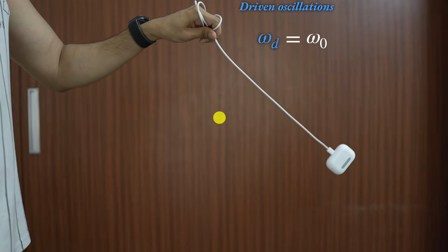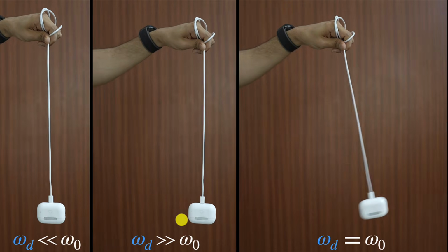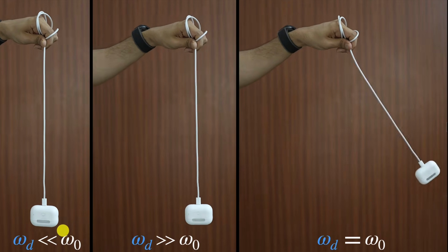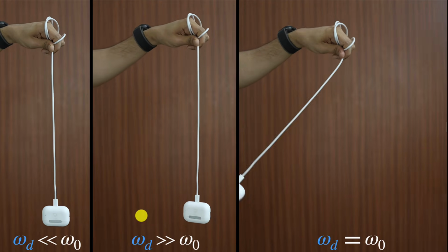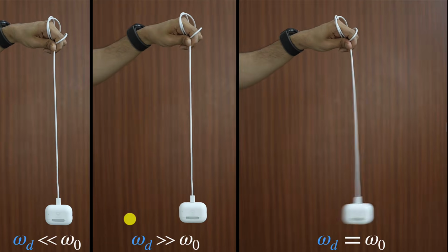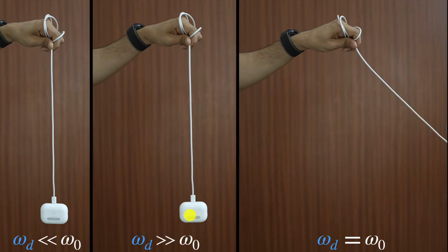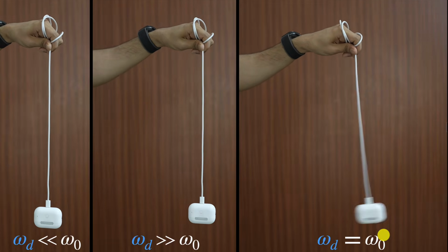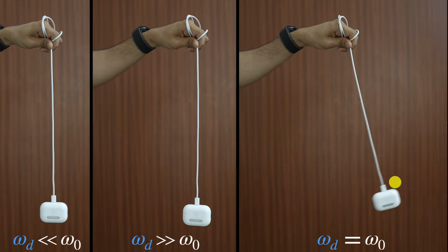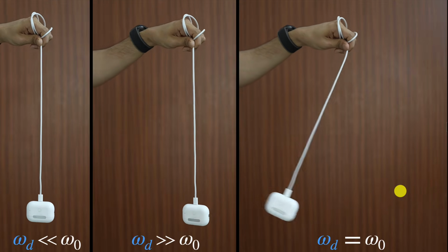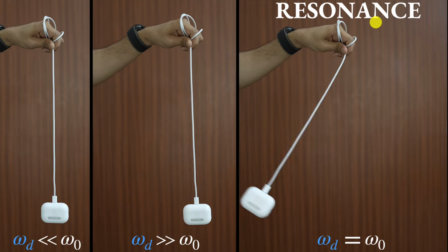So if we look at all three together, we notice that when the driven frequency is much lower or much higher than the natural frequency, the pendulum doesn't oscillate with a very high amplitude. The amplitude is pretty low. But when you drive it at exactly its natural frequency, the amplitude is very high. The whole oscillation goes haywire. This phenomenon is called resonance.